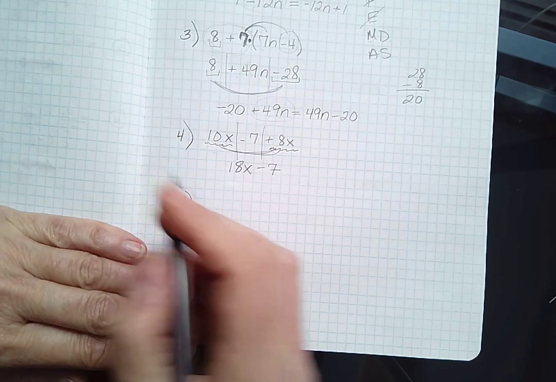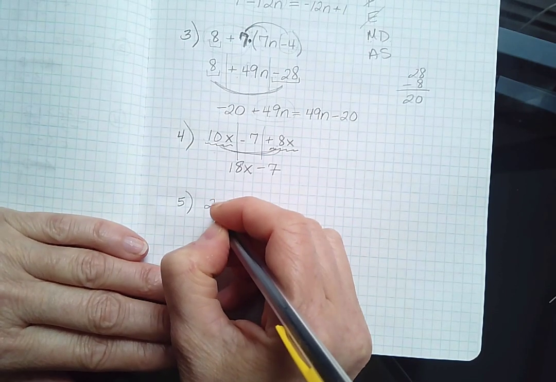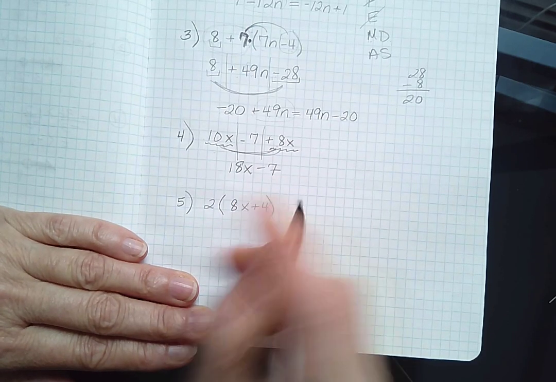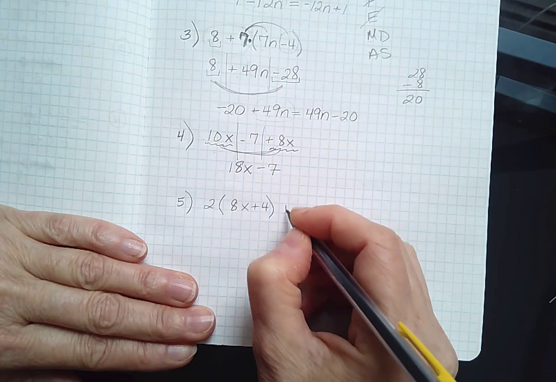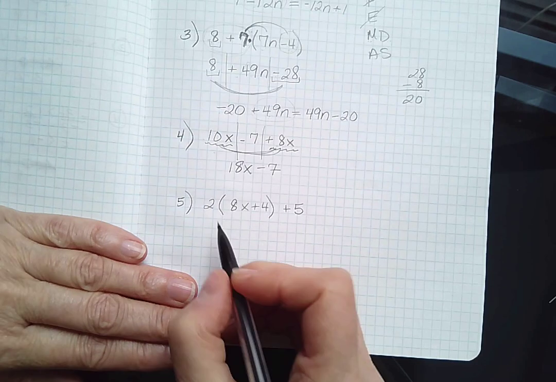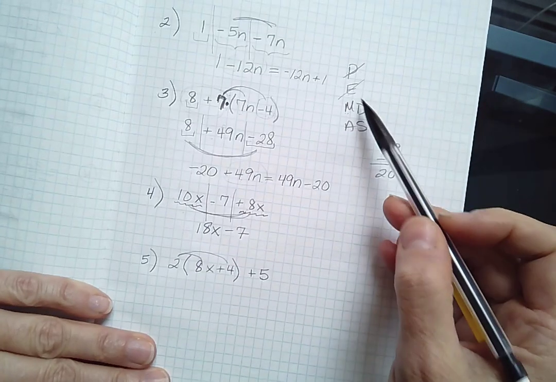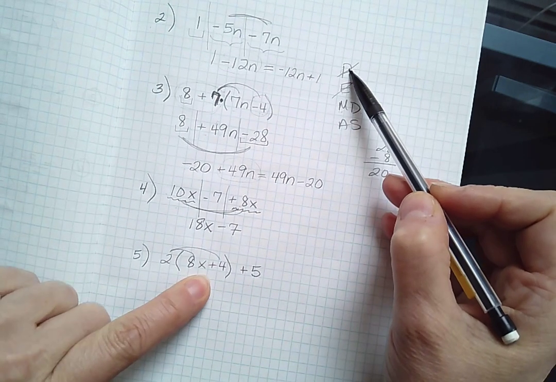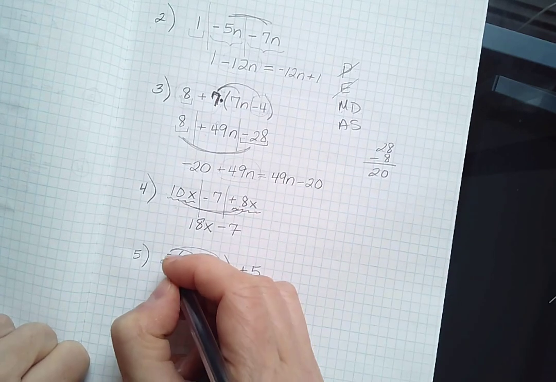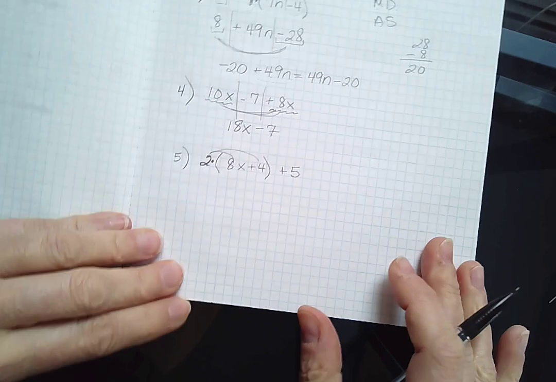Let's try number 5. This one's going to be trickier. Pay attention to what you're doing. 2 times 8x plus 4, that's all in parentheses, plus 5. Pause. First thing I have to do is distribute. Remember, we talked about PEMDAS before. If I can't combine what's in the parentheses and there are no exponents, then that multiplication out front needs to happen first.